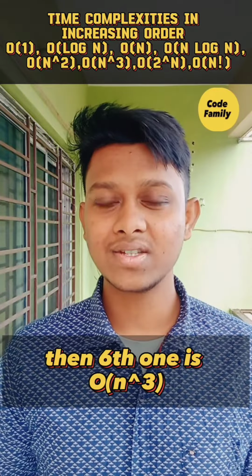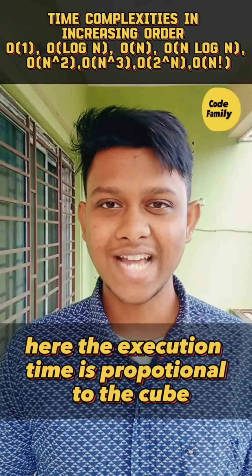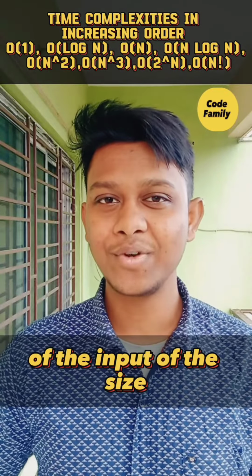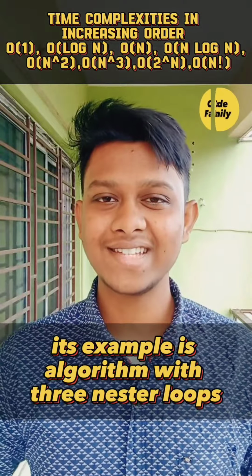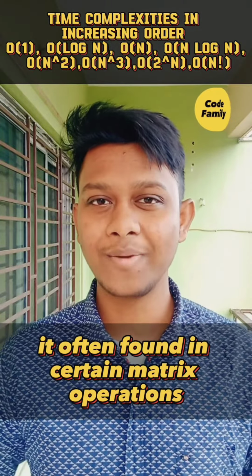Then the sixth one is O of n cube, which is also known as cubic time. Here the execution time is proportional to the cube of the input size. Its example is an algorithm with three nested loops. It is often found in certain matrix operations.